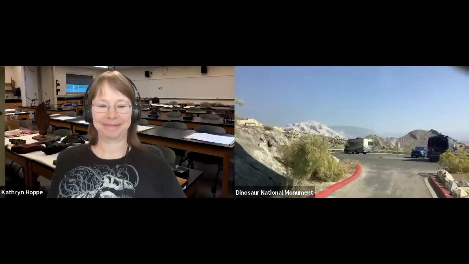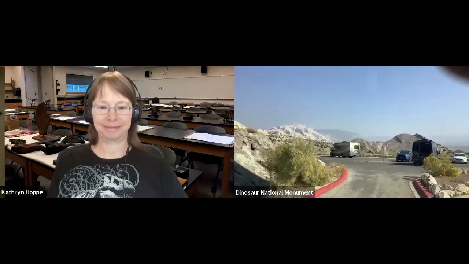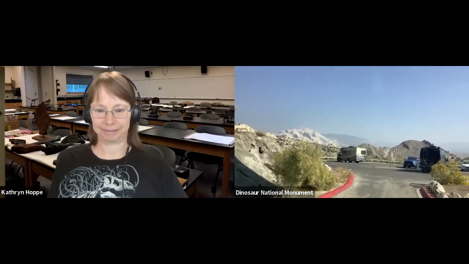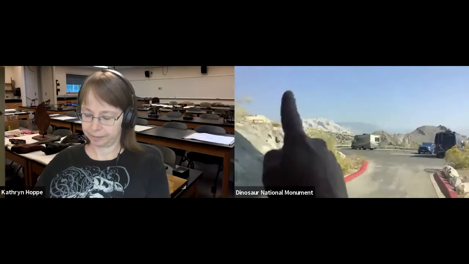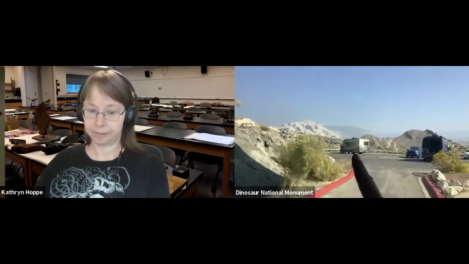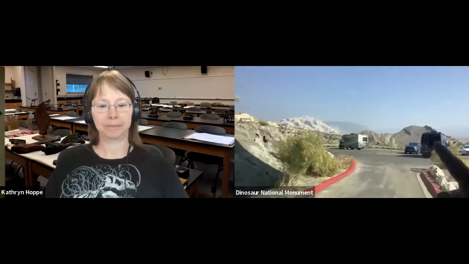So what we're looking at right now here at Dinosaur National Monument, the monument itself is over 200,000 acres. It spans from Utah into Colorado, and we have mostly sedimentary rock here. If you're looking out the window, behind this RV, there's a bunch of different rock layers here. So you can see that.